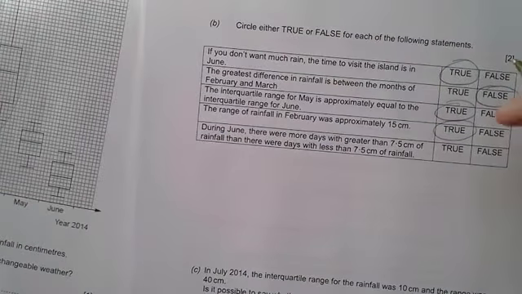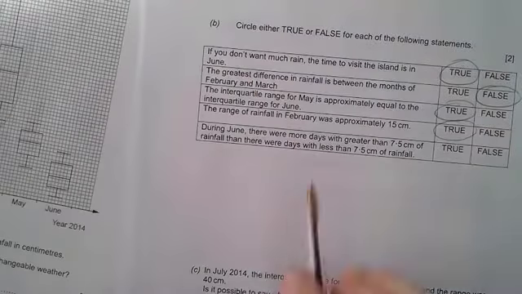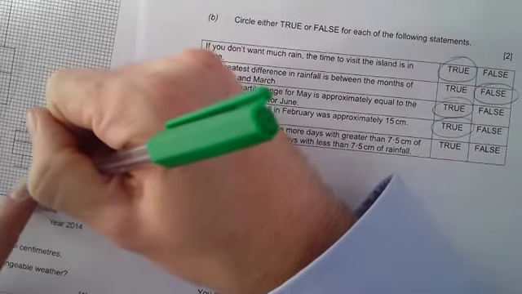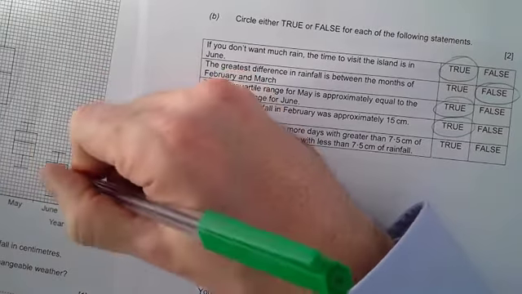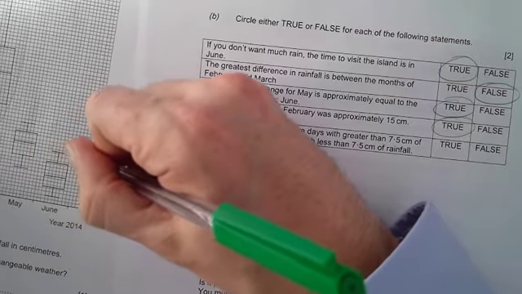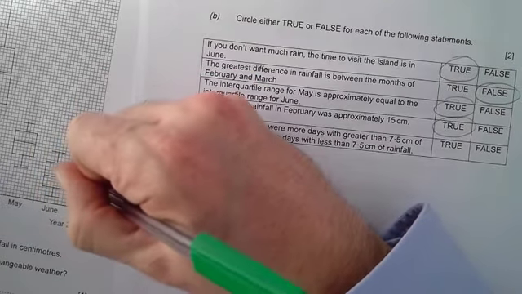That's true. And then during June, there were more days with greater than 7.5 centimetres of rainfall than there were less than 7.5. So what day are we on, June? 7.4. Well, I think that is exactly 7.5. Well, no, that's 50% above and 50% below because it's measuring the median. So I'd say that's false.